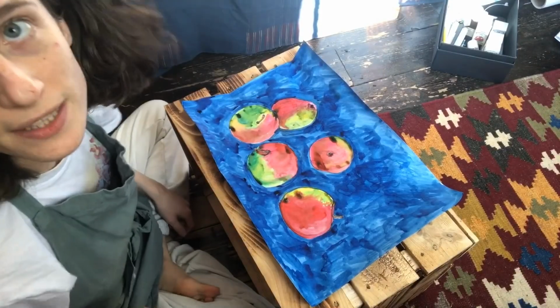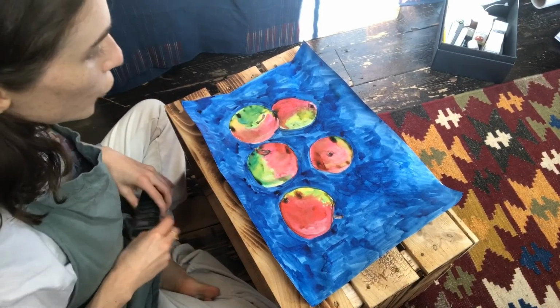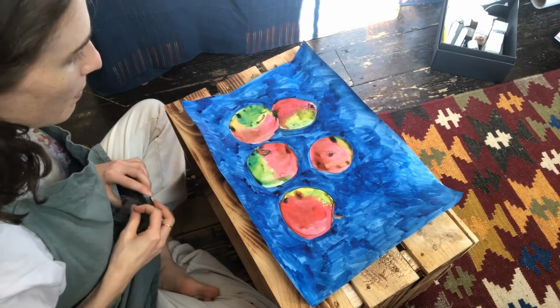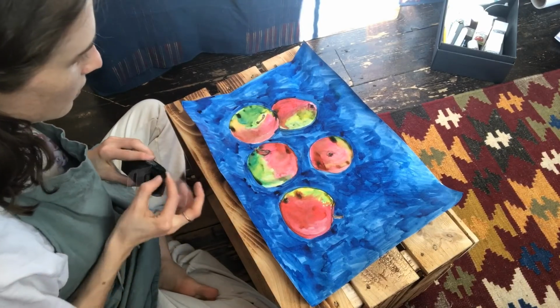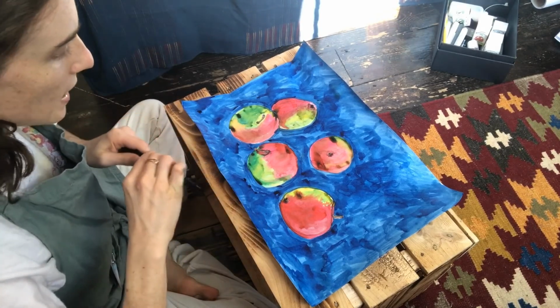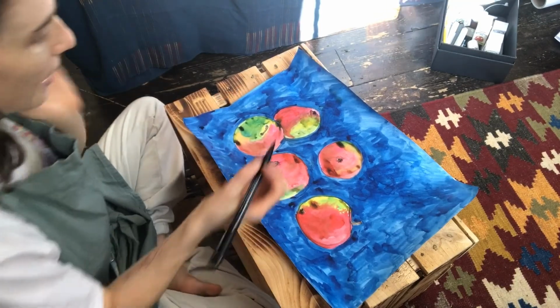So this last step is optional and really depends on whether or not you want to add it to your picture. Because I think it's beautiful already like this. But my style is to add a black line around the edge of my apples.